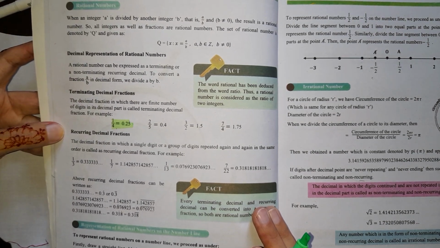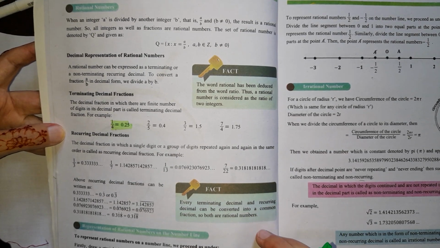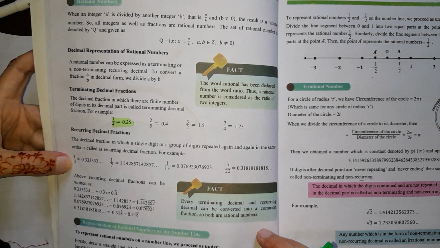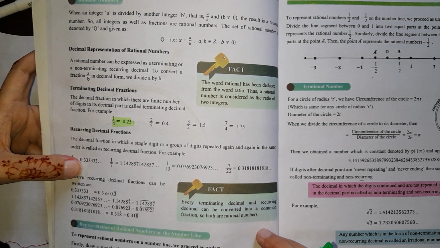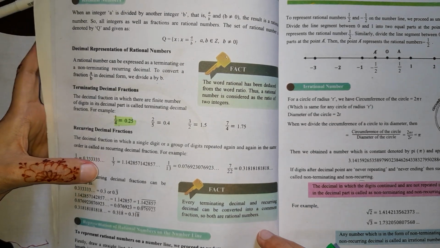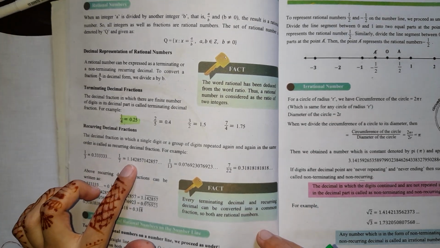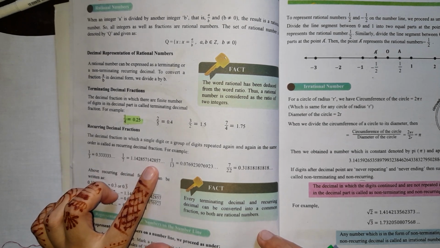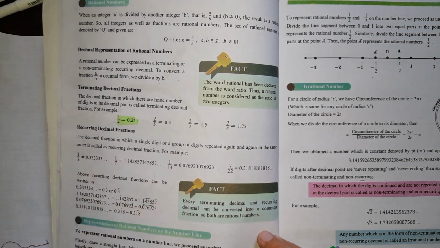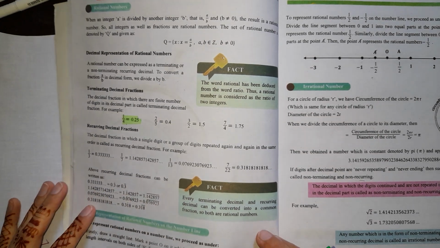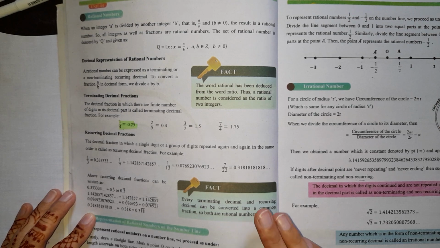Recurring is when a single digit or group of digits is repeated again and again in the same order. For example, in 1/3 we have 0.3333 and it goes on. In 1/7 there is a pattern of 142,857, and again 142,857, and again this pattern is repeated. Such repeated pattern decimal fractions are called recurring decimal fractions.